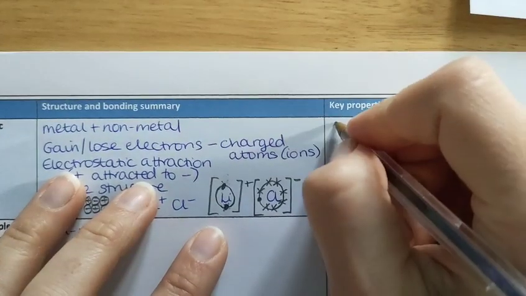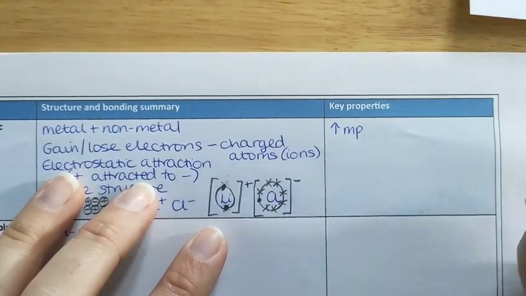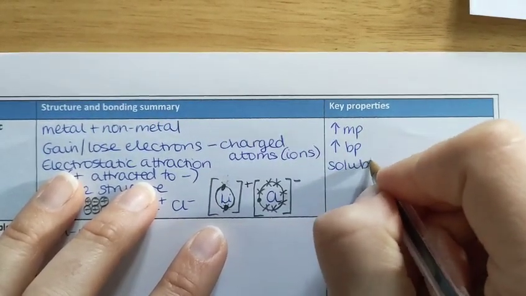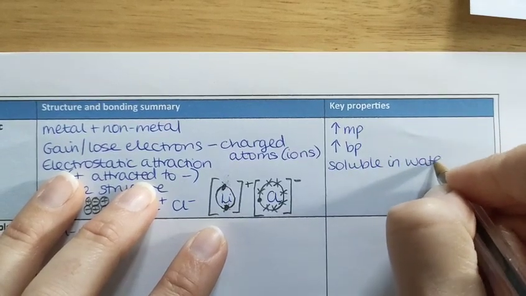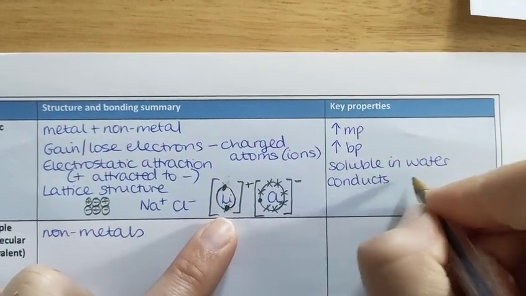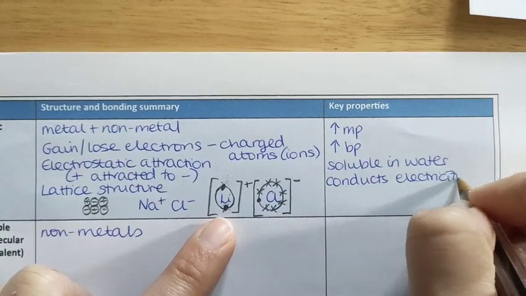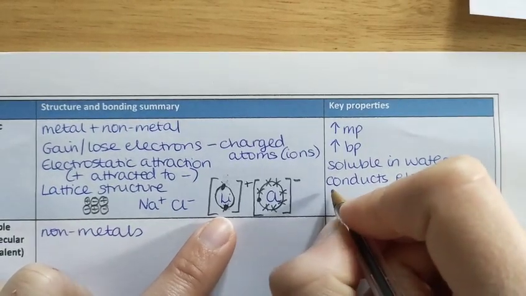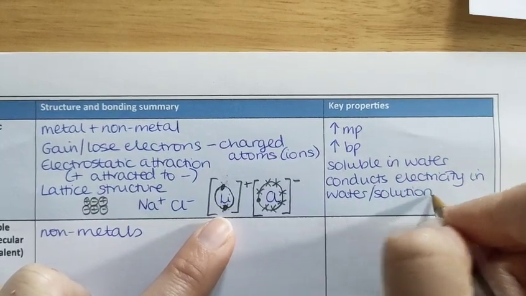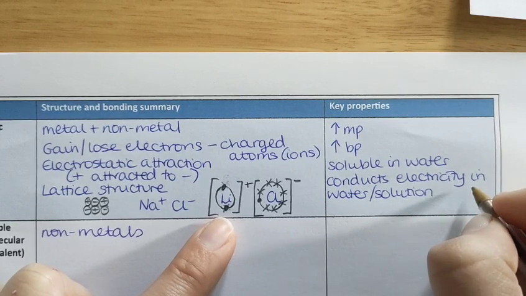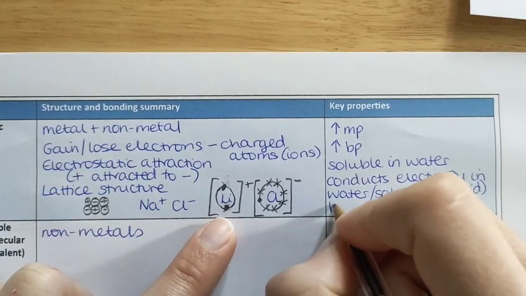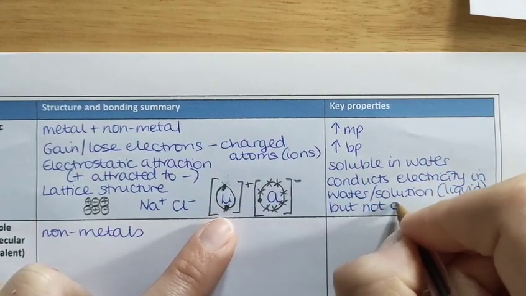So key properties. So it's got a high melting point, MP for melting point, high boiling point, soluble in water, because it forms ions, conducts electricity in water, in solution, or as a liquid, but not as a solid.